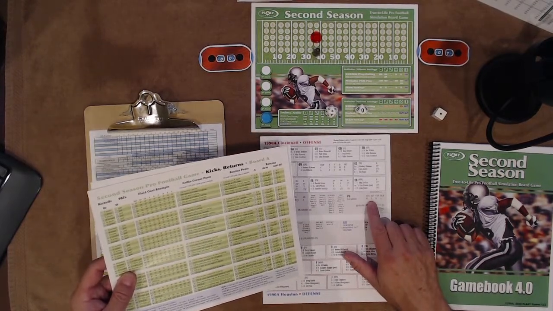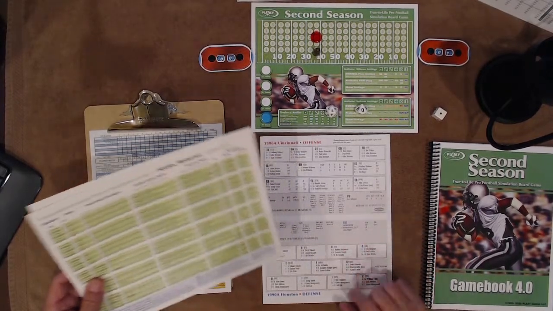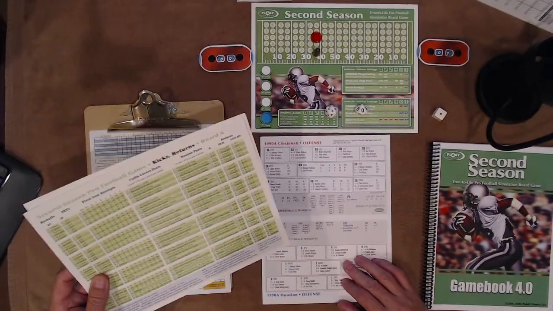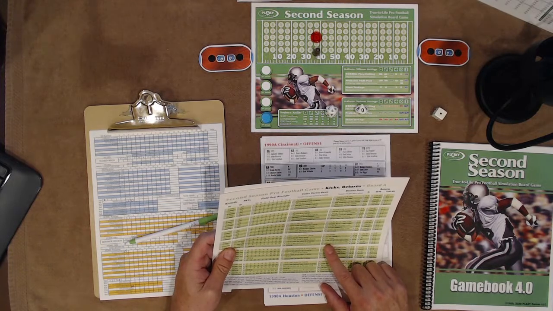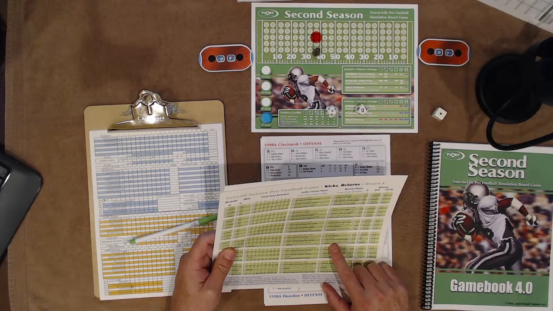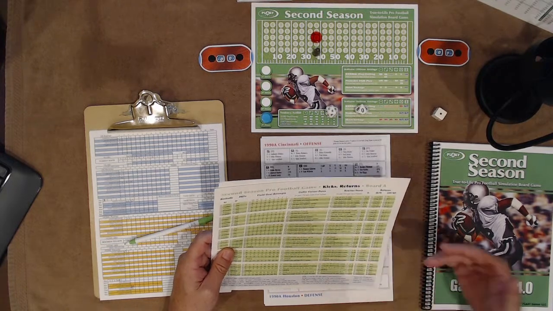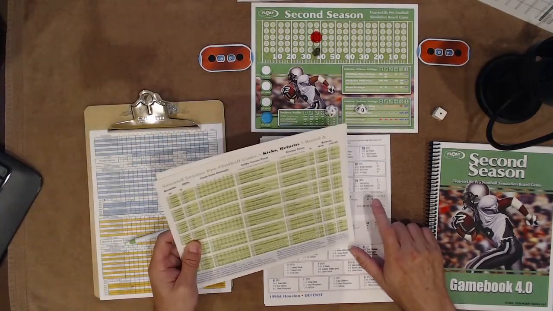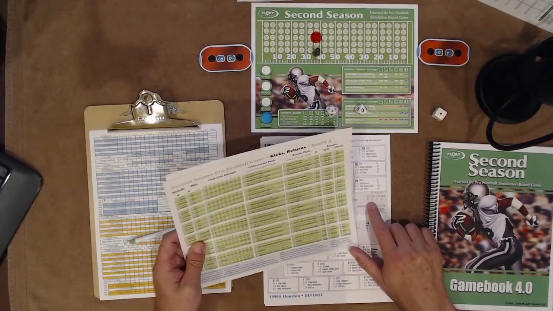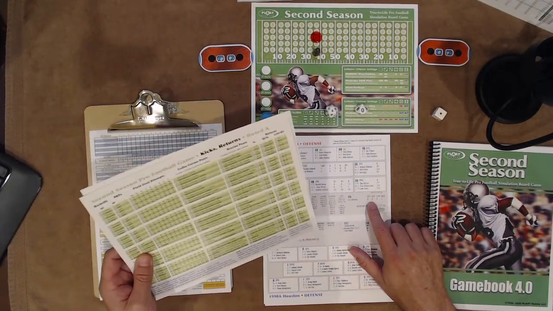Nope, it's a D. So no return, I believe. Let's see. 45, -1 from his average. Return of C or better. No return. Okay, so I think that means if you have a return of C or better, there's no return. Cincinnati's punter, Lee Johnson, is a D, so I believe that means there is a return for Houston.